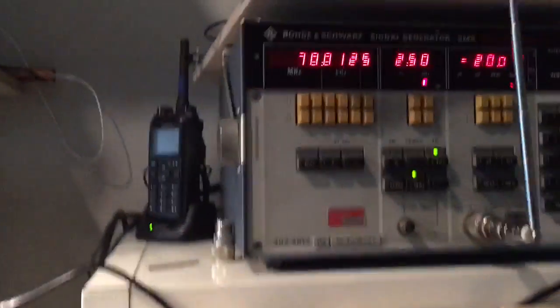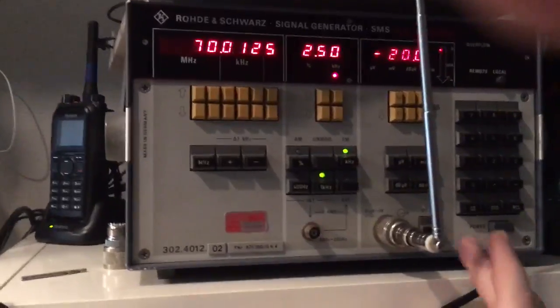It's currently receiving on 70.0125 megahertz.